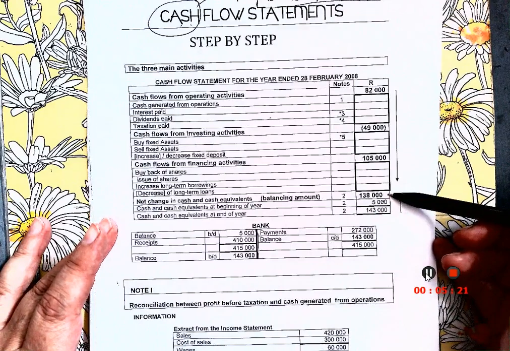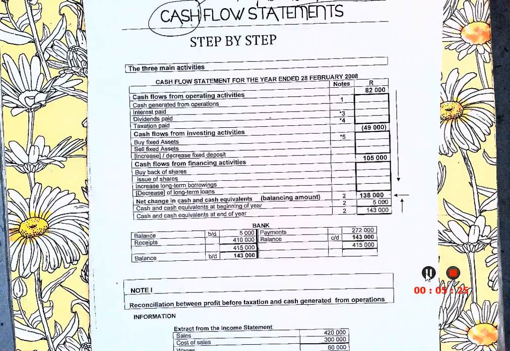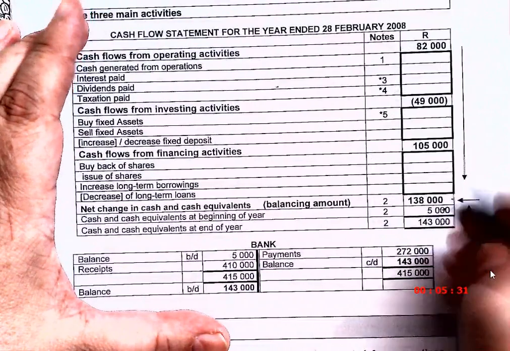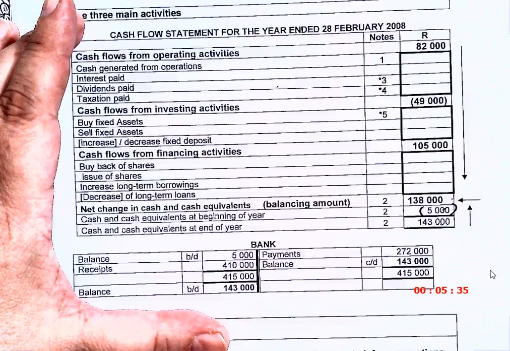You see? Let's just, for the example's sake, make this 5 overdraft. Let's say I had an overdraft of 5.